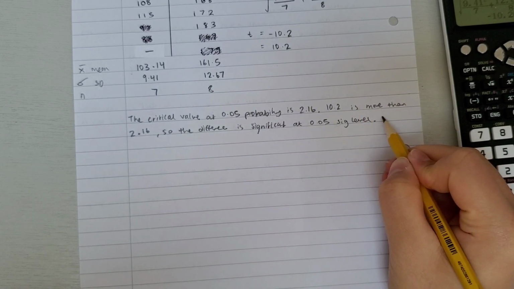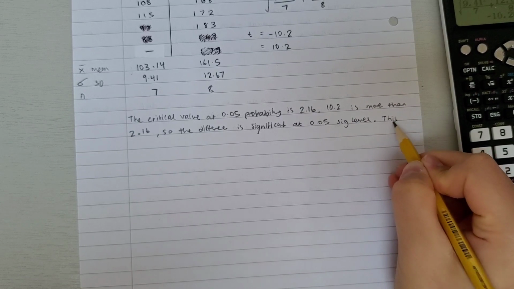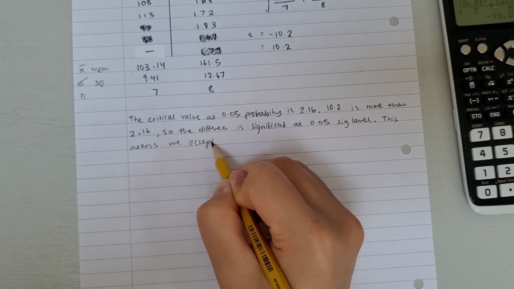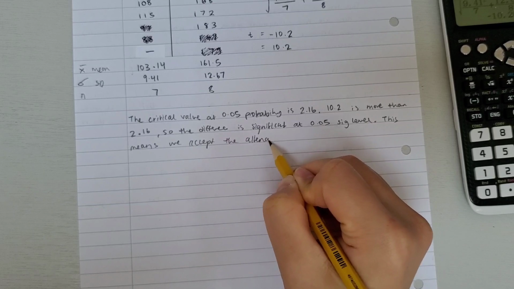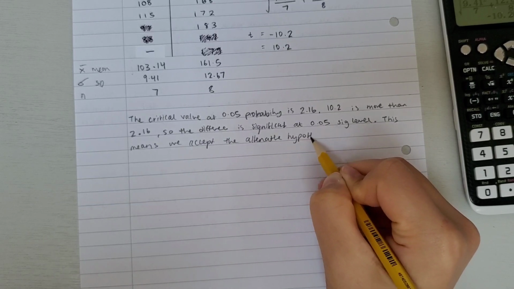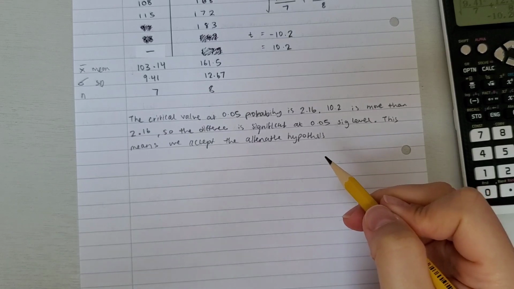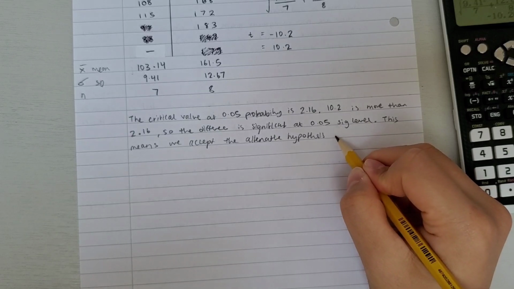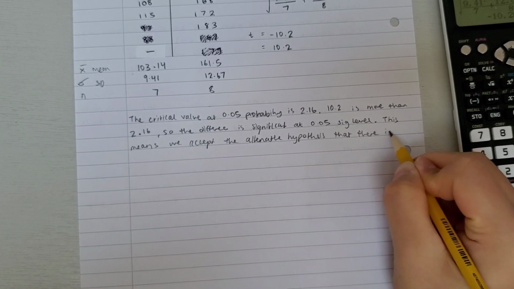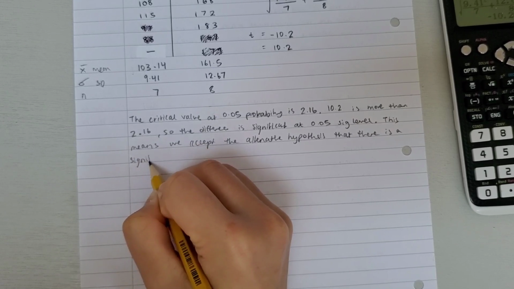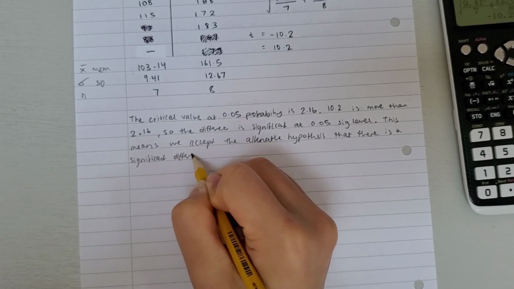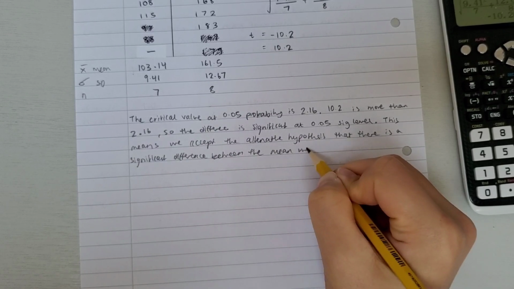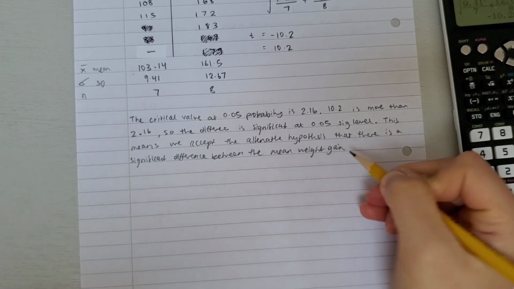If we take into account the hypothesis, this means we accept the alternative hypothesis, i.e. reject the null, that there's a significant difference between the mean weight gain of the rats.